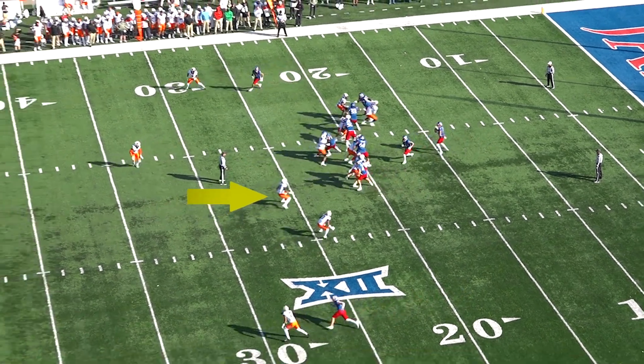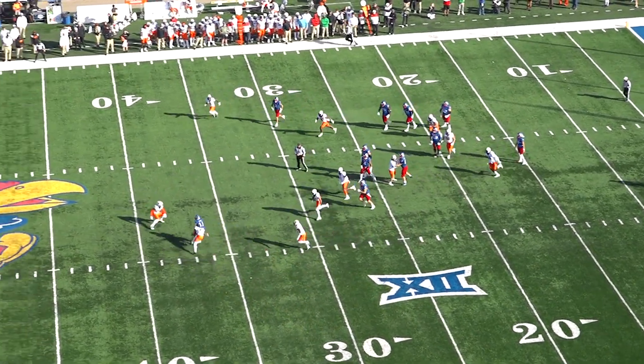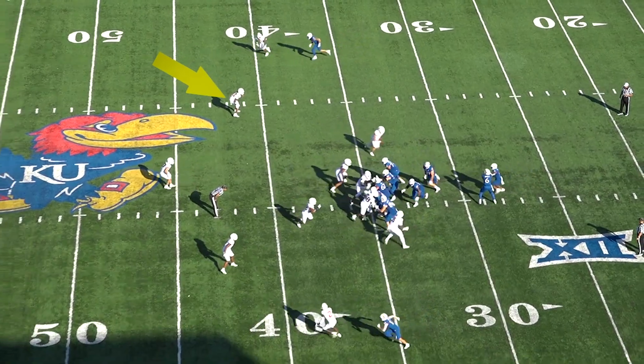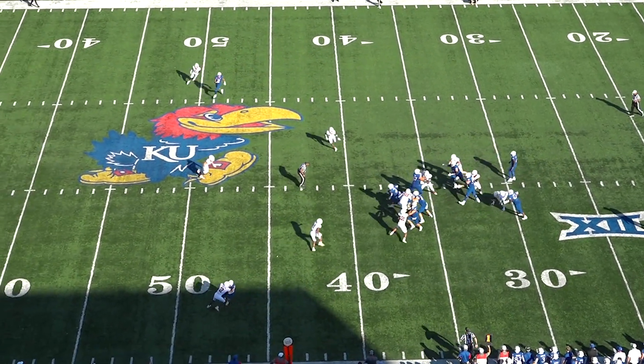Typically, when I hear people talk about RPO, it puts a specific defender in conflict, that the quarterback is reading. It may be the defensive end or a safety or a linebacker. And post snap, you read, does he take the step forward? Does he take the step back?